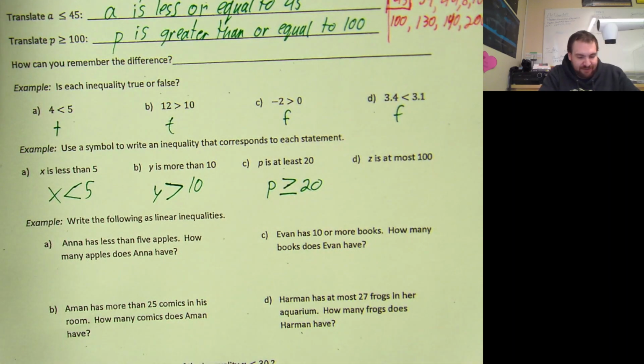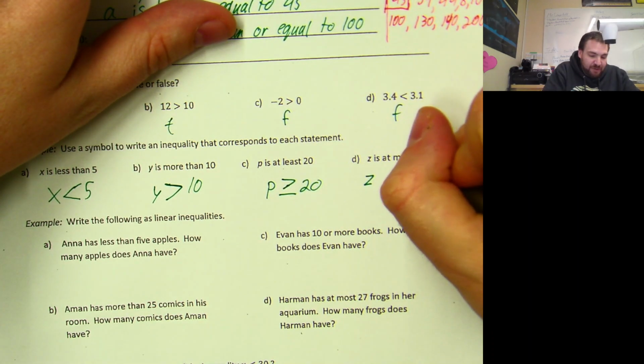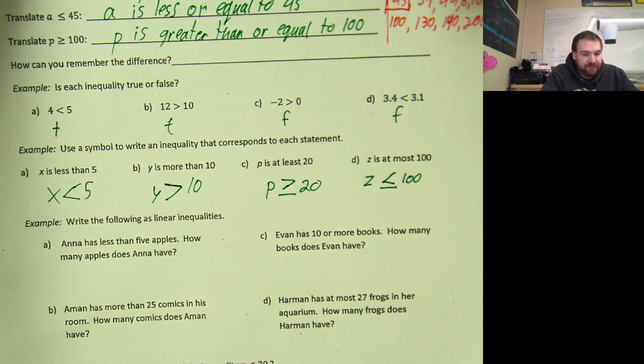Thank you, 10 meat, for your fingers in the sky. And then if z is at most 100, I'm hearing Carolyn suggest that it's smaller than or equal to 100. Those are all correct. I love it.